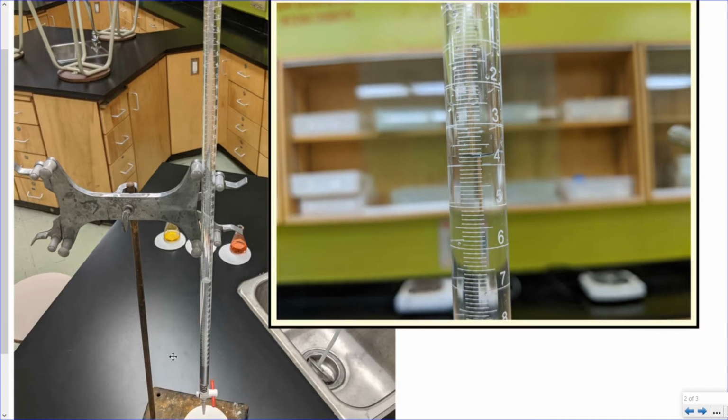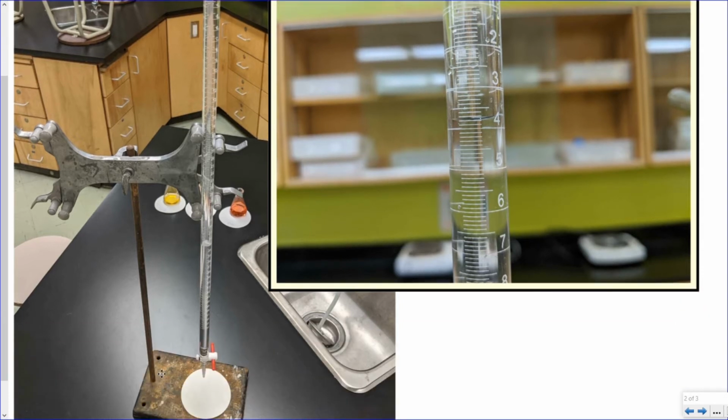So here's an actual picture from over in the lab. Here is the experiment I did this morning. Here's my stand with my clamp. The burette here, you can see it has markings all on there with the tap down here. I don't have a flask underneath, but you can see some in the background here. And on the actual burette, you can see the different markings. So each of these 2, 3, 4, 5, 6, those are milliliter markings. There are 10 in between, so those are 1/10 of a milliliter.